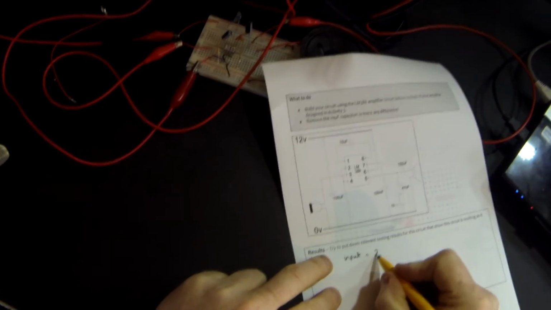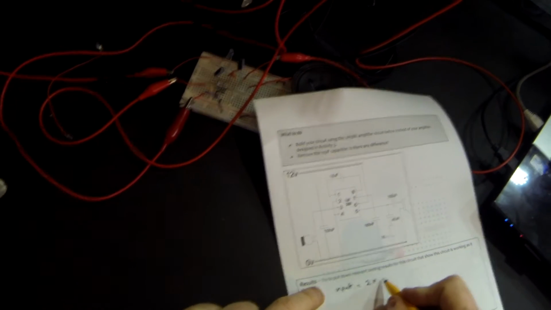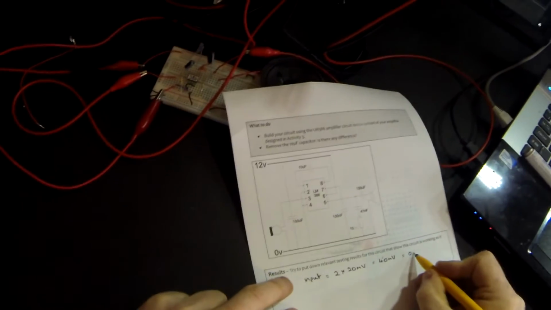I'm just going to write that down. So our input is 2 divisions times 20 millivolts, which is equal to 40 millivolts, which is equal to, moving our decimal point back 3 for the millivolts, 0.04 of a volt.